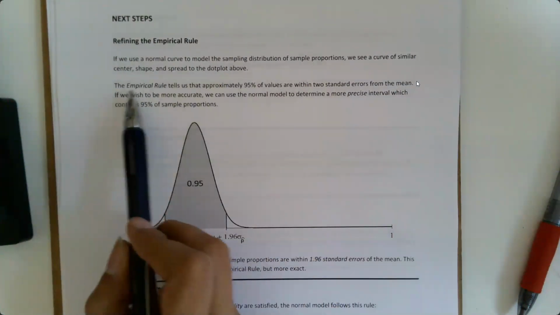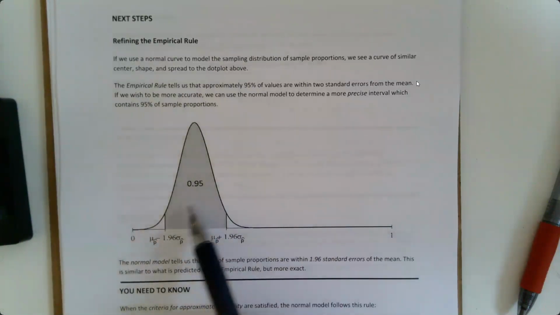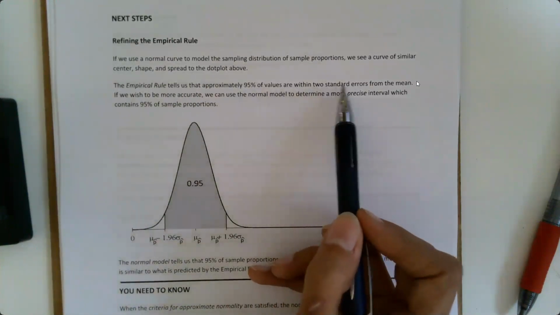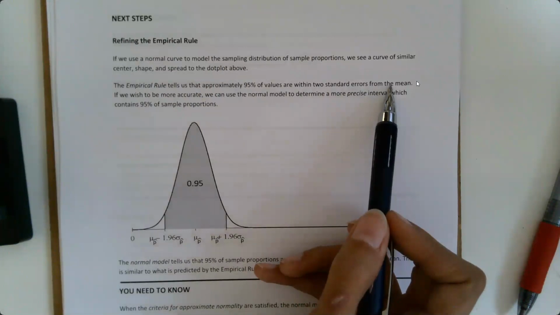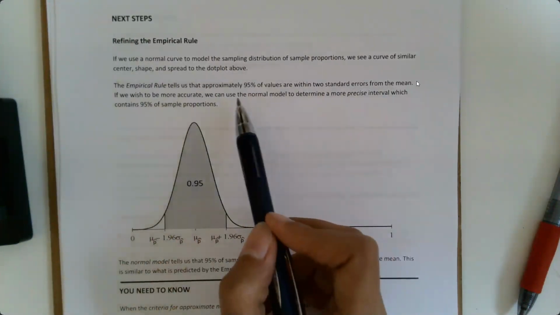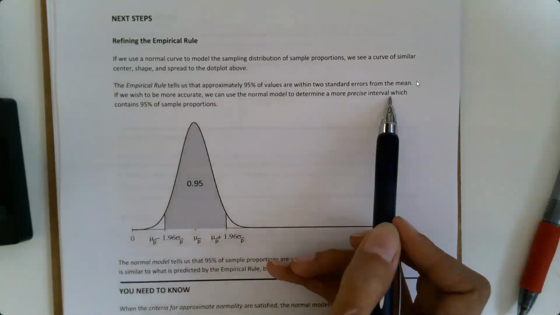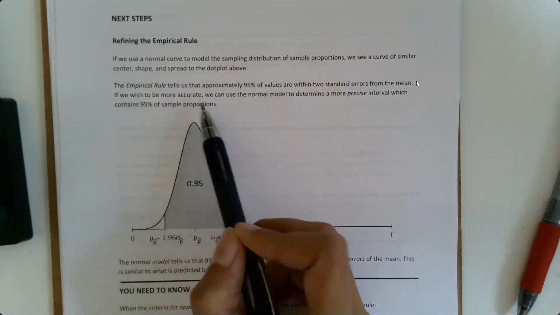The empirical rule tells us that approximately 95% of the values are within 2 standard errors or 2 standard deviations from the mean. If we wish to be more accurate, we can use the normal model to determine a more precise interval which contains 95% of sample proportions.